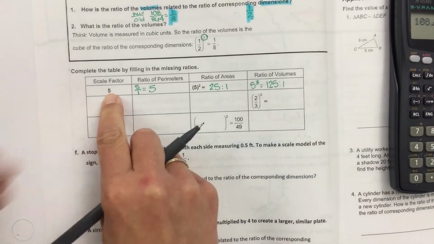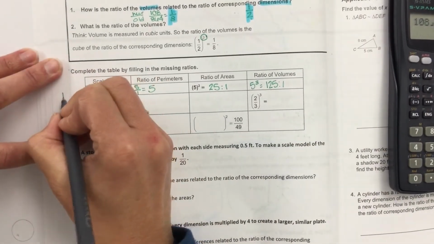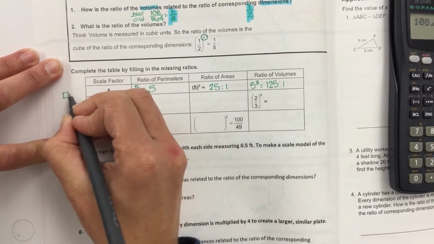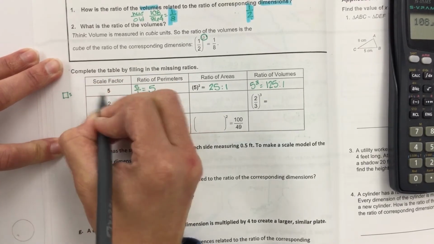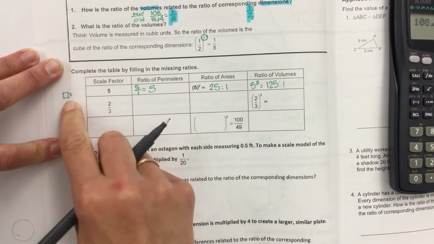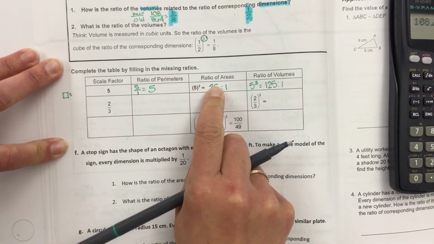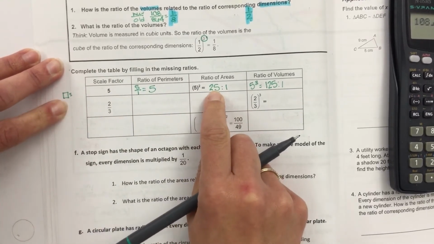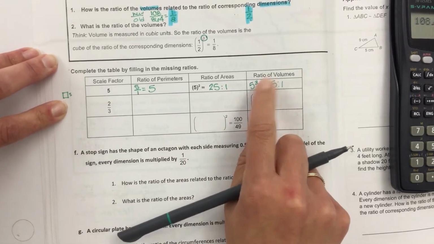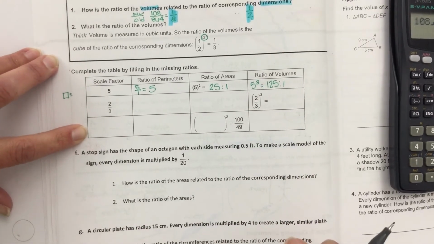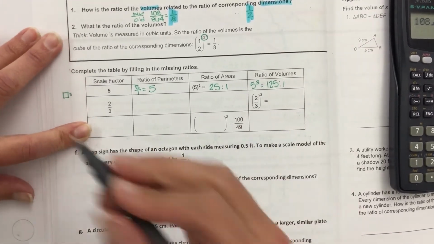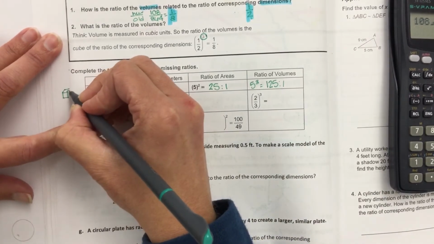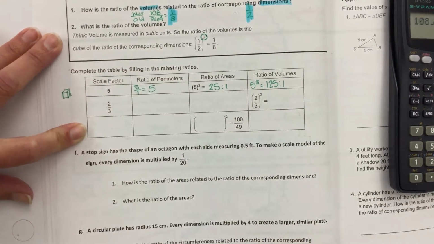So if you multiplied like a cube and you took the side of it and you multiplied it by 5, the ratio of the area to the original would be 25 bigger, and the ratio of the volumes would be 125 times larger than the original volume. So that's what's kind of interesting. It just has such a bigger effect.